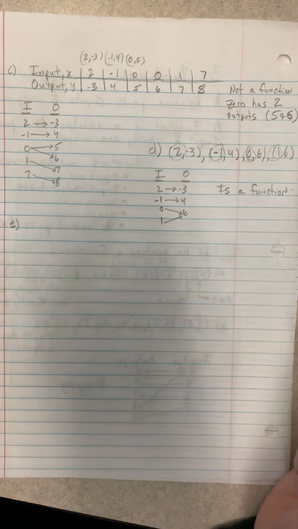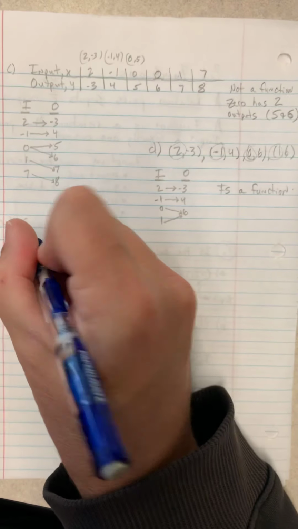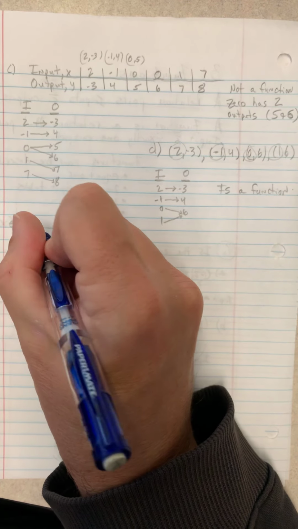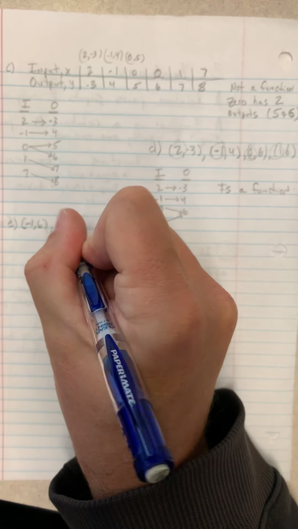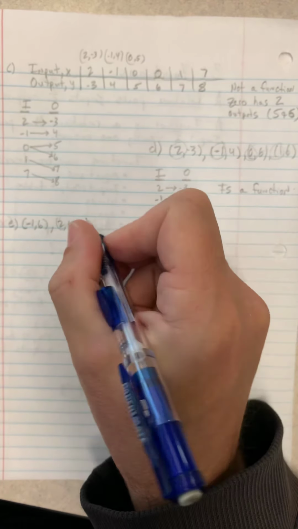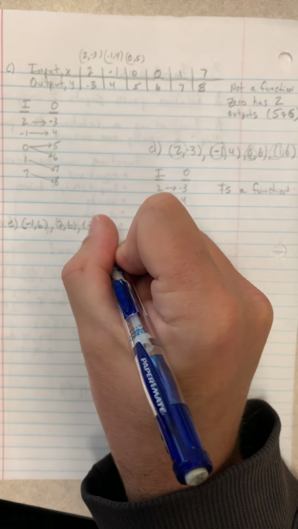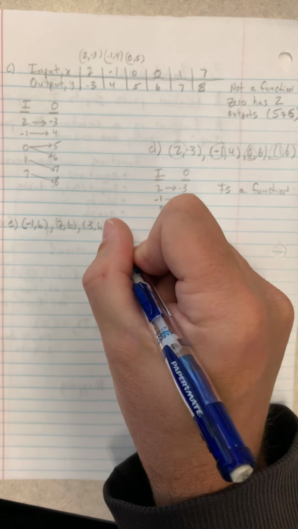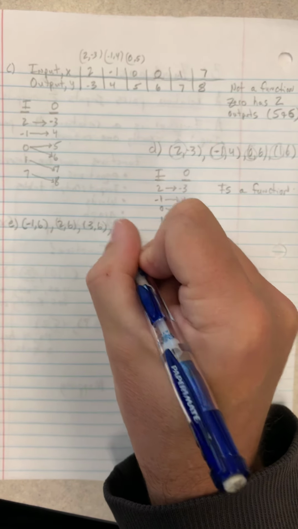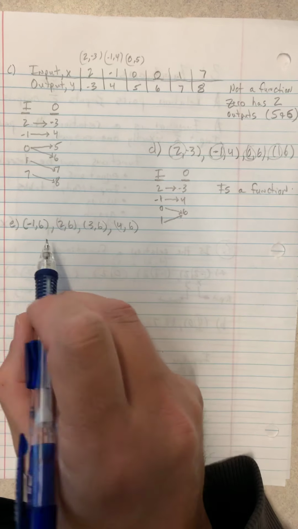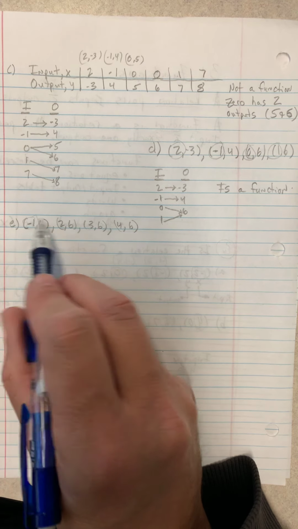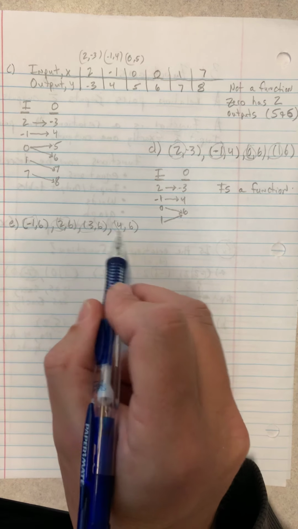Exactly one. Here's letter E. Got the ordered pair -1, 6, 2, 6, 3, 6, and 4, 6. And again, look at your inputs. They're all different.